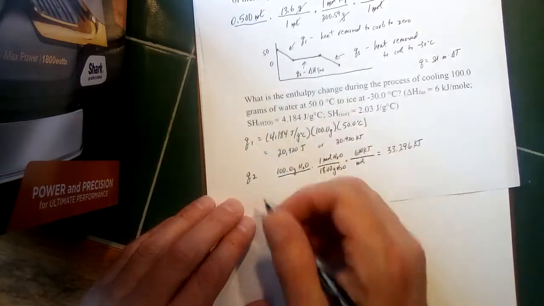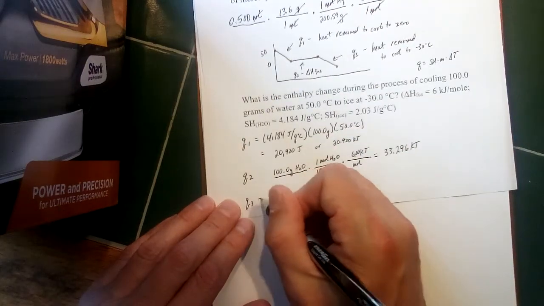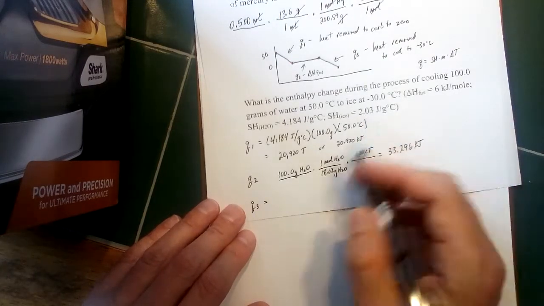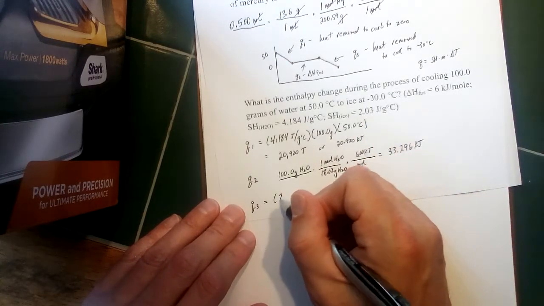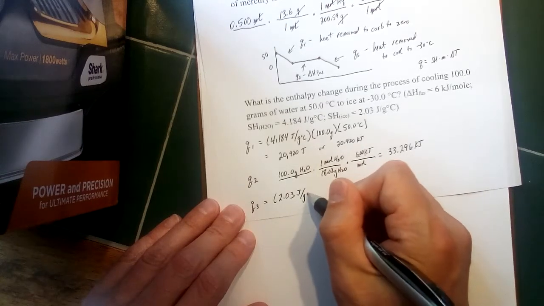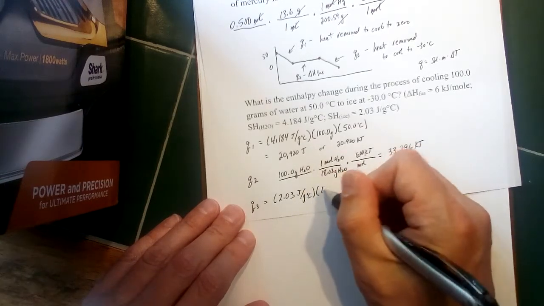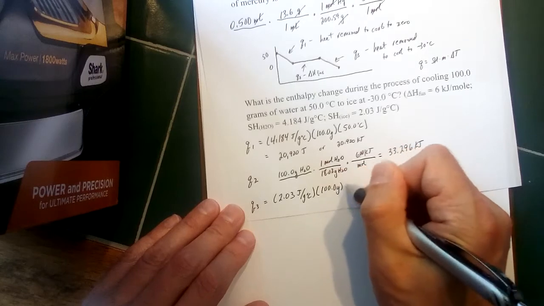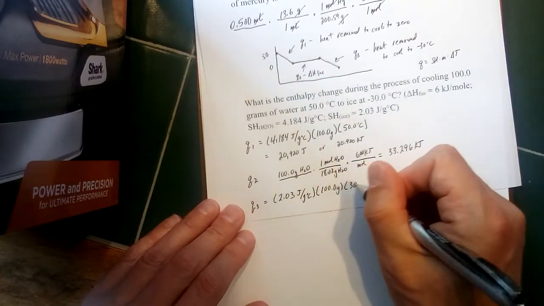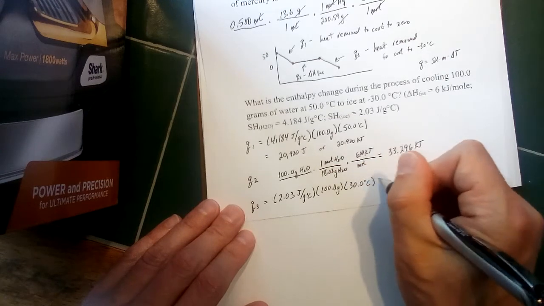Now Q3, we're back into a region where the temperature is changing, so we're back to specific heat capacity, but we do have that lower specific heat capacity of the ice this time. So ice is 2.03 joules per gram degree C. Sample is still 100 grams, right? And the temperature change now, we're going from 0 to minus 30 would be 30 degrees Celsius.